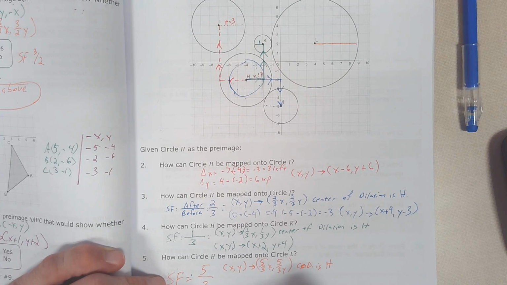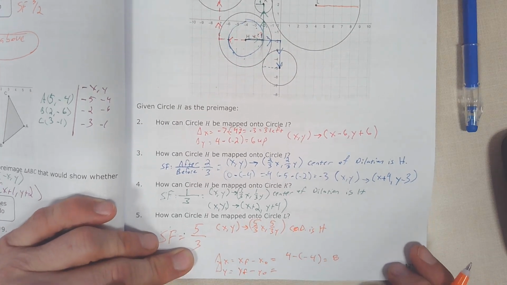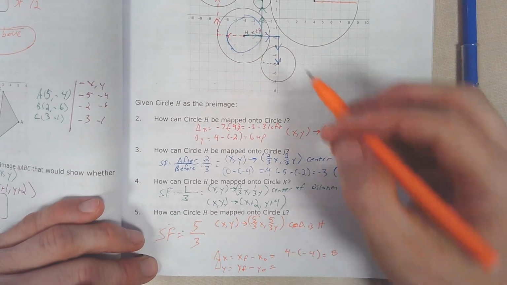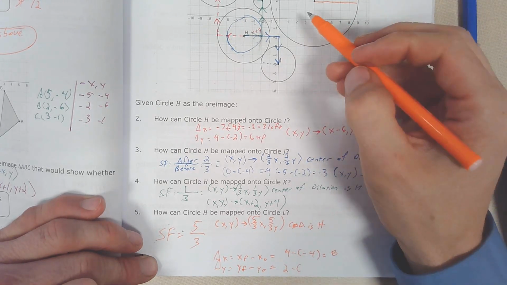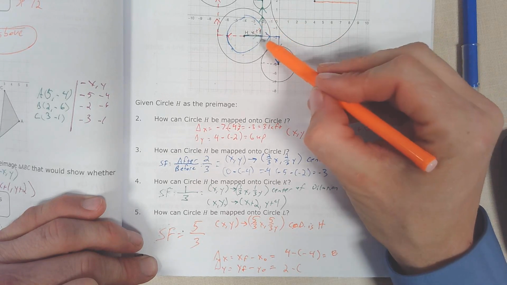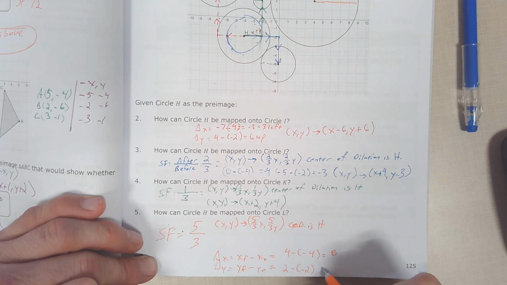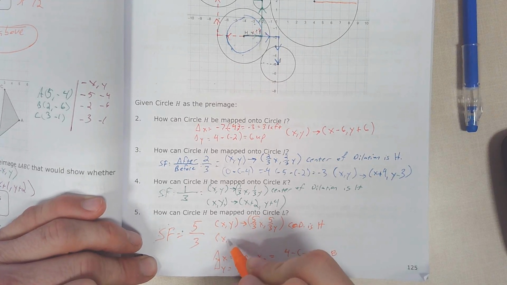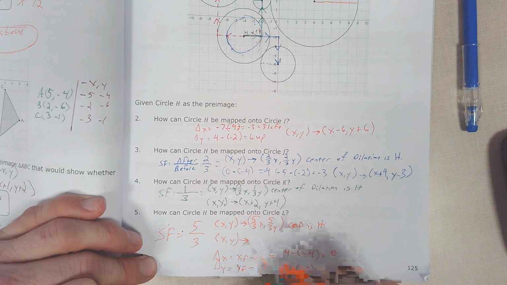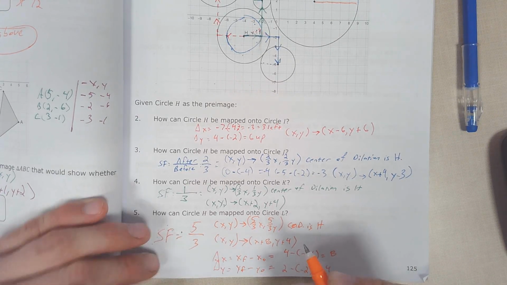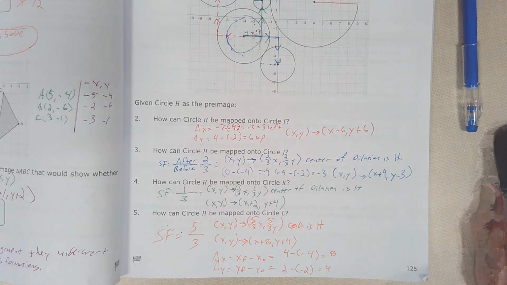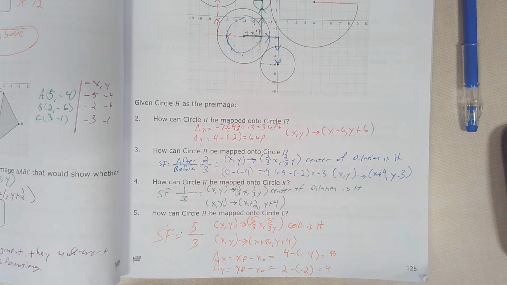Y value initial minus final minus y value initial equals, you can't see anything I'm doing, okay, equals y value final is 2 minus y value initial is -2, so that's going to be equals -2 plus 4 is 4. So my algebraic expression is going to be x comma y is x plus 8, y plus 4. Okay, so that is going to look like this.